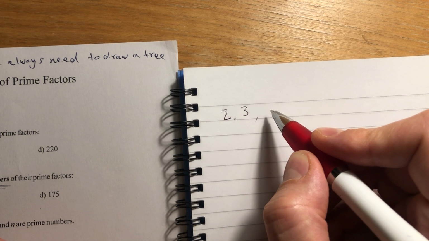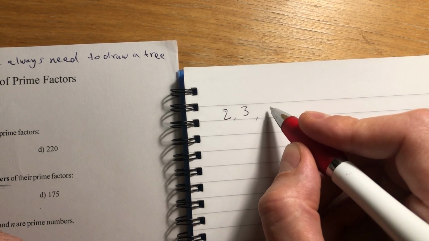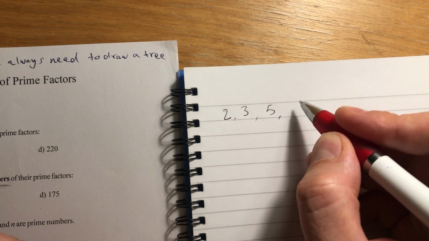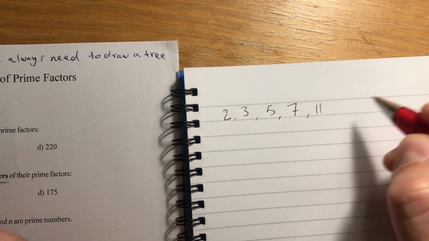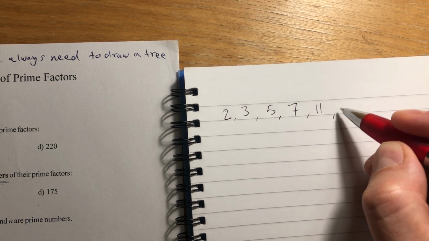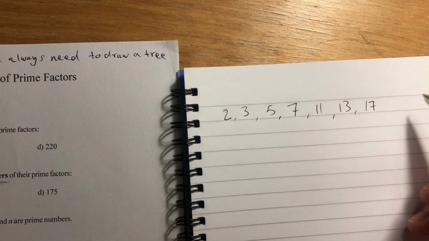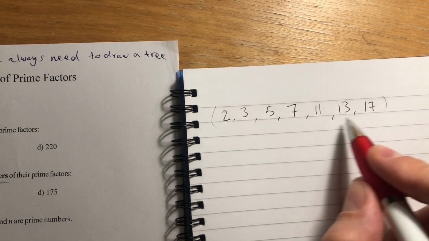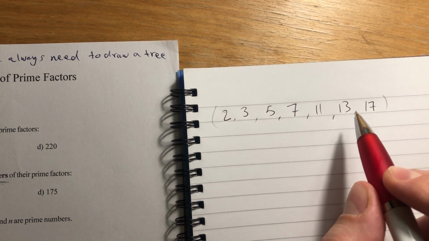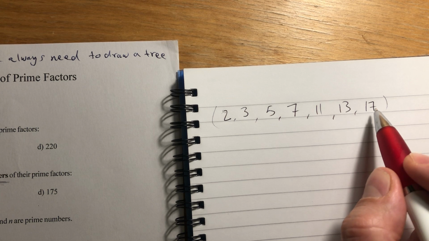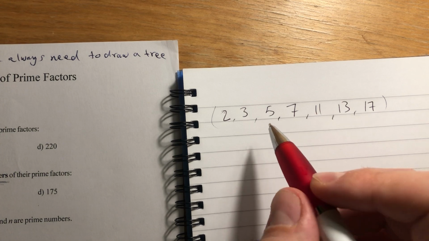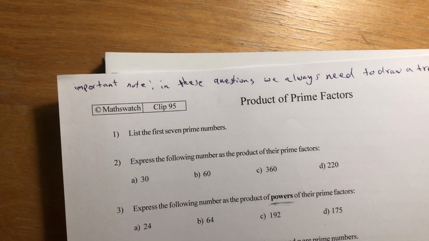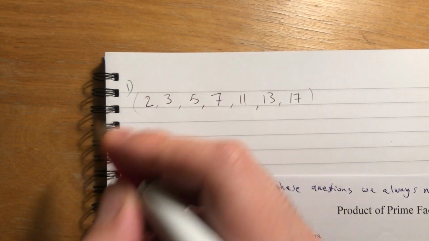And then 4 cannot be a prime number. After that we have 5, and then after 5 is 7, after 7 is 11, and 13 and 17. So these numbers can only be divided evenly by itself or by 1. You cannot factorize these numbers. So that's the answer for question 1 in this sheet.